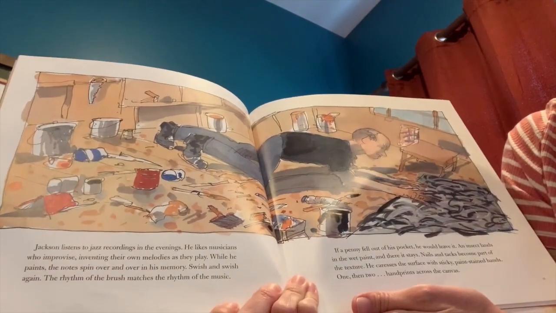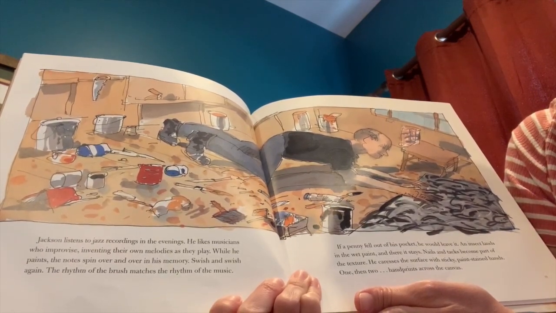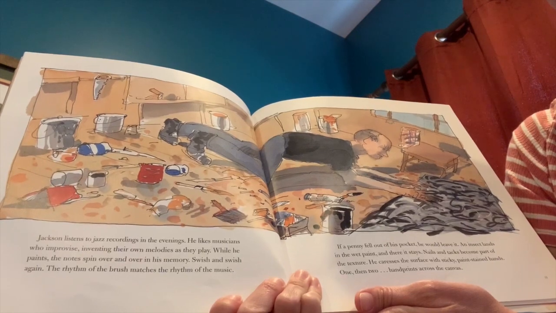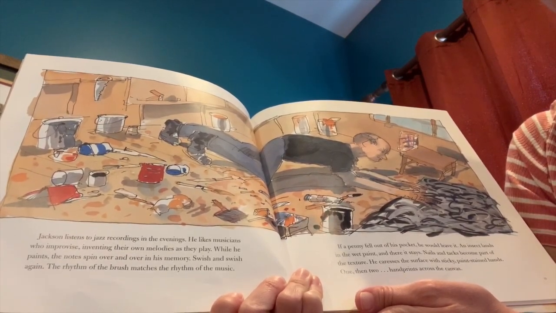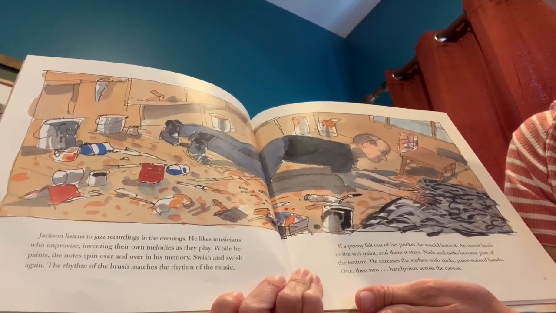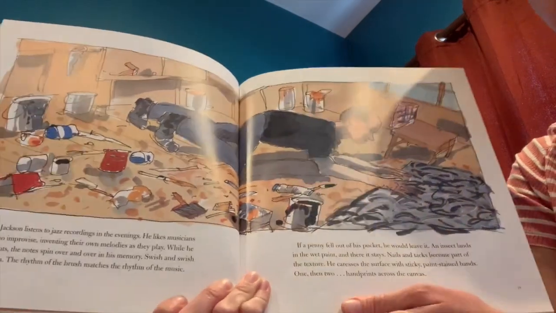Jackson listens to jazz recordings in the evenings. He likes the musicians who improvise, inventing their own melodies as they play. While he paints, the notes spin over and over in his memory. Swish and swish again. The rhythm of the brush matches the rhythm of the music.